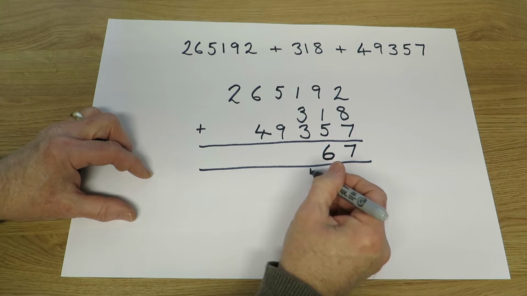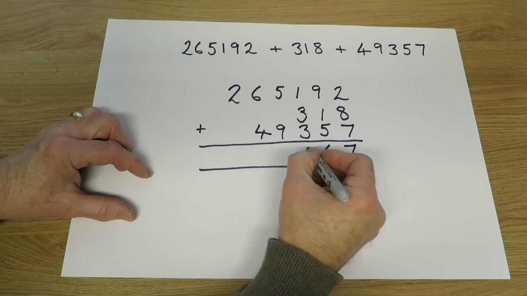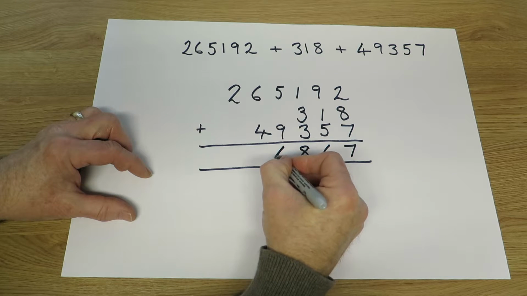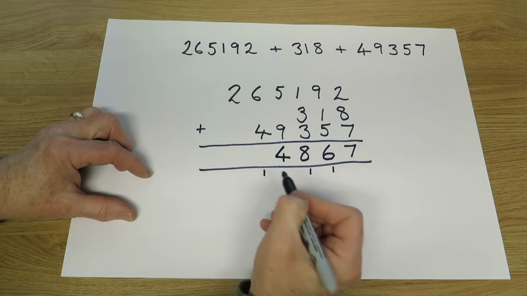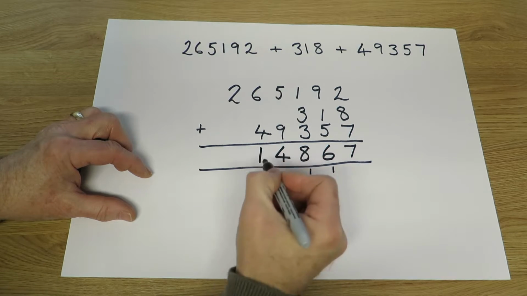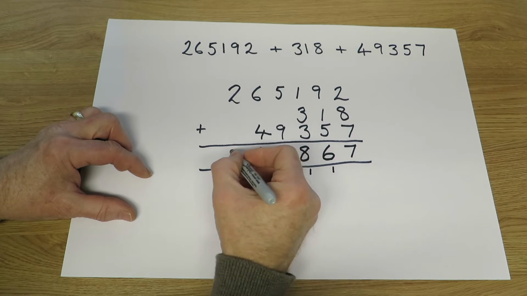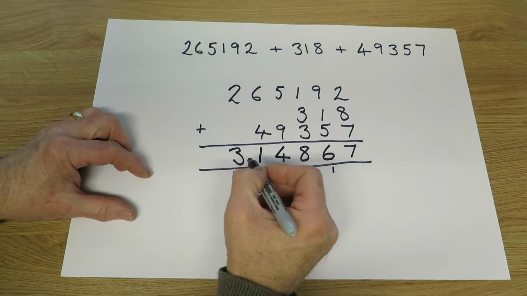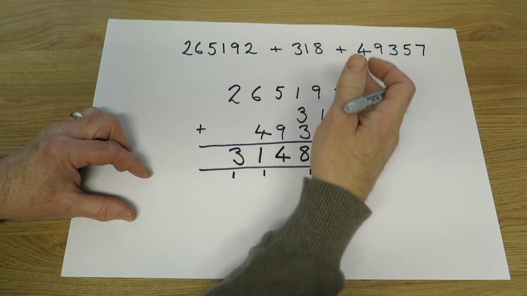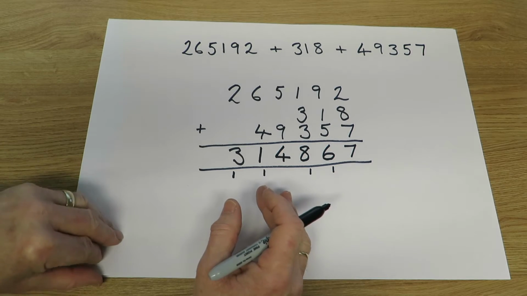I write these very small so they don't get in the way. 1 add 3 is 4. 5, 6, 7, 8 hundreds, thousands, 5 plus 9, that's 14,000, so 4 into the thousands, 1 into the 10,000s. 6 and 4 is 10, 1 more makes 11, so 1 there and 1 there into the 100,000s. 2 plus 1 is 3. Our final answer is 314,867, and all the numbers are in columns, even though it's only sketched out.